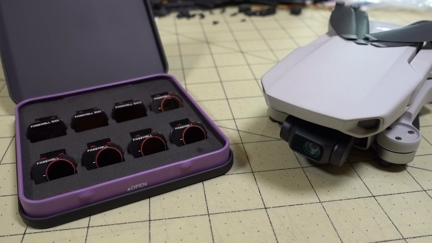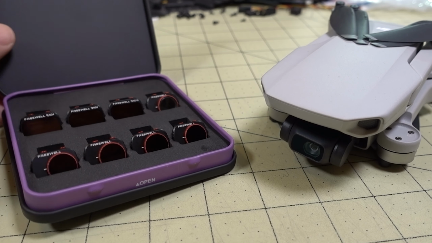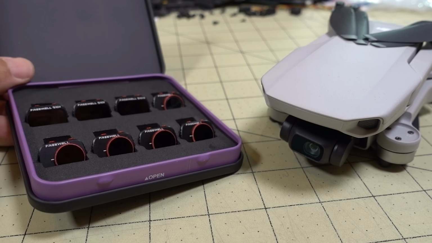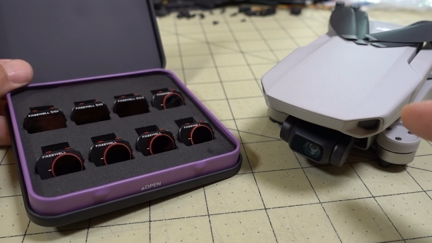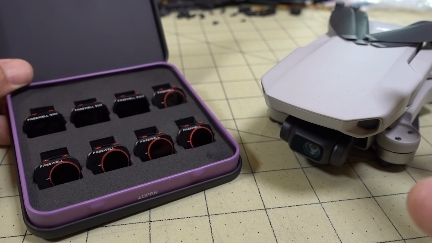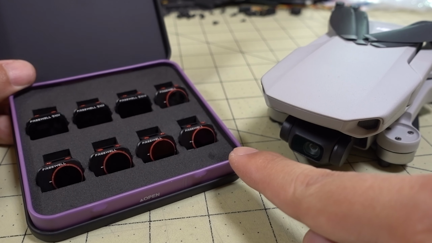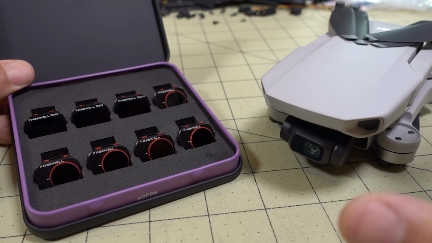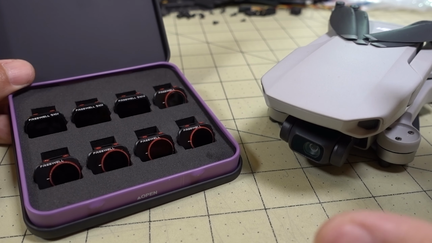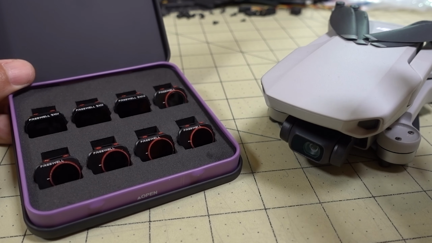Okay guys, so in this video we're checking out these Freewell ND filters for your Mavic Mini. When these filters came out, I think about 4 months ago, the Mavic Mini did not have firmware that allowed you to adjust the shutter speed. And that does somewhat limit the functionality of the ND filter in terms of getting the precise shutter speed to get that 180-degree rule, to get that nice footage.